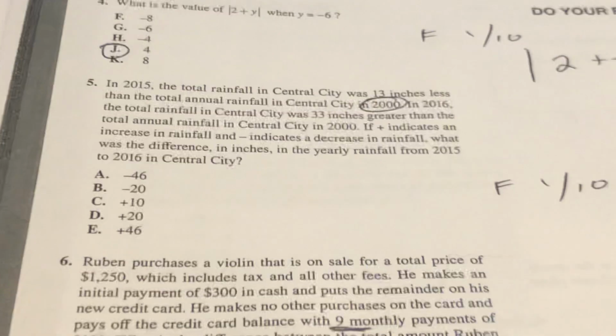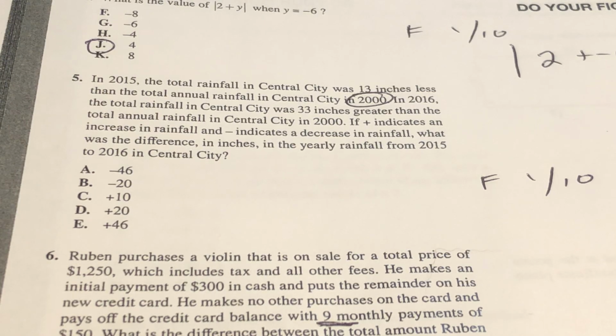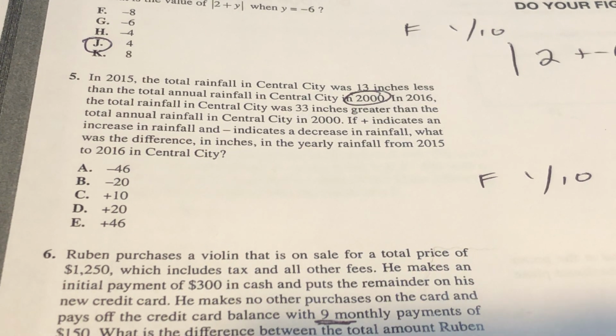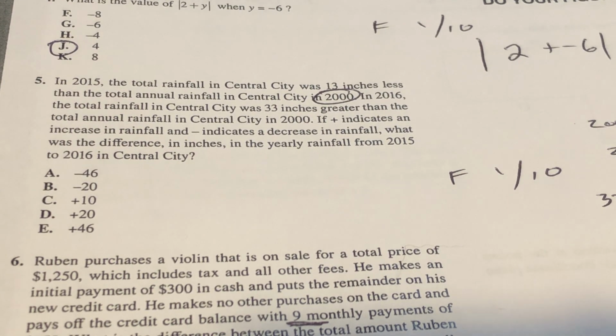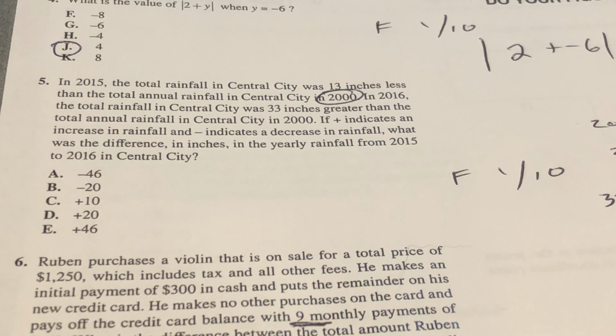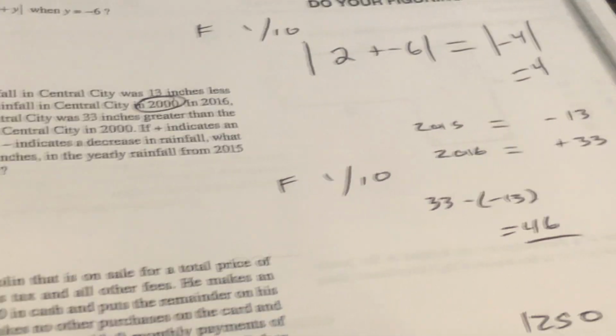In 2015, the total rainfall in Central City was 13 inches less than it was in 2000. And in 2016, the total rainfall was 33 inches greater than it was in 2000. If a positive indicates an increase and a negative is a decrease, what is the difference in the yearly rainfall from 2015 to 2016? All right, so there was more rain in 2016. So from 2015 to 2016, 2015 had less rainfall. All right, so our answer needs to be positive here.